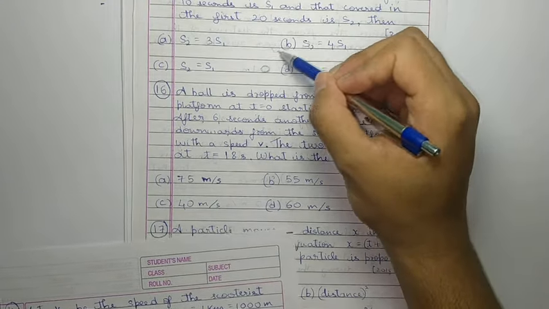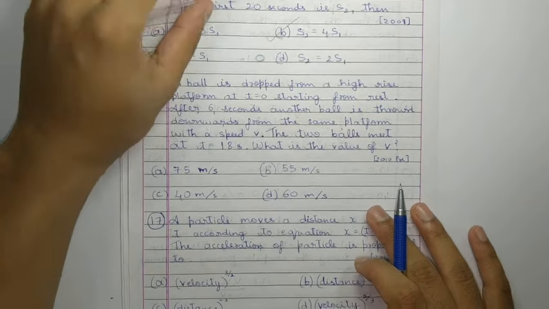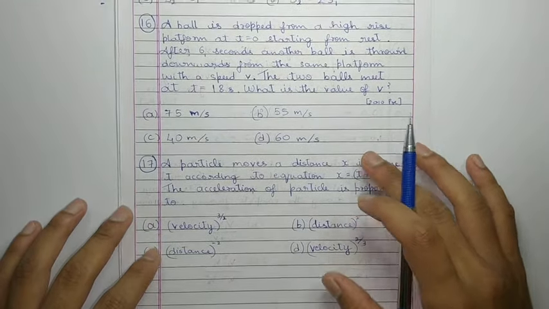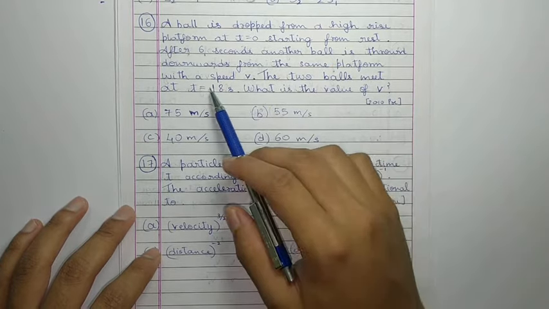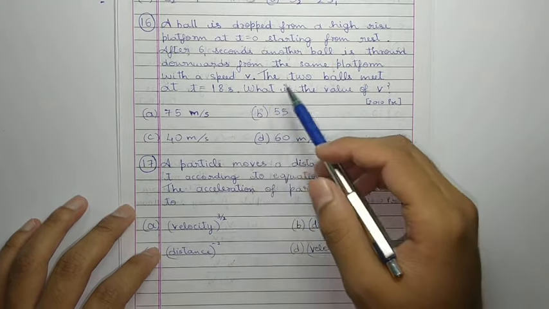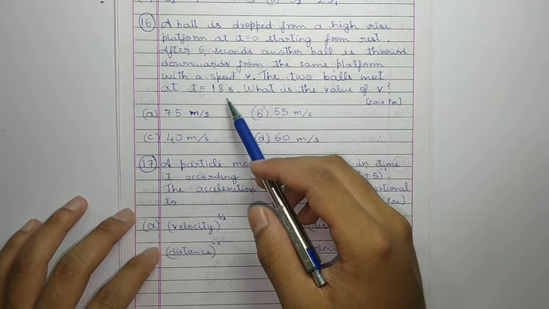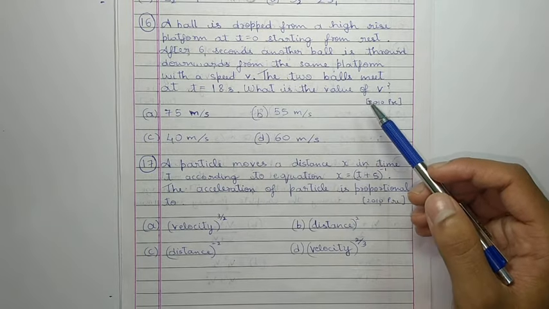Option B. 16. A ball is dropped from a high-rise platform at t equals 0, starting from rest. After 6 seconds another ball is thrown downwards from the same platform with a speed v. The two balls meet at t equals 18 seconds. What is the value of v?